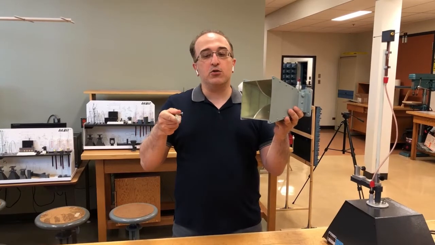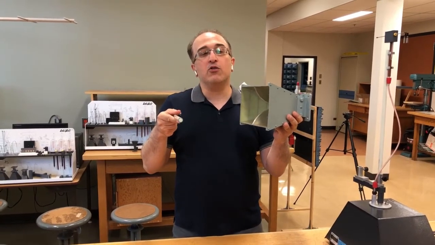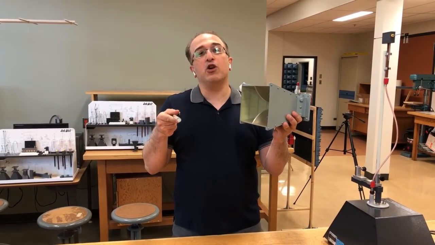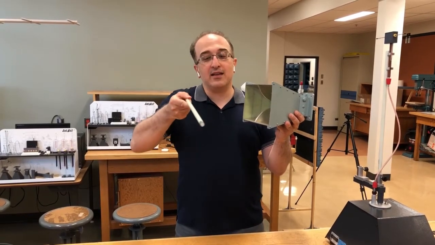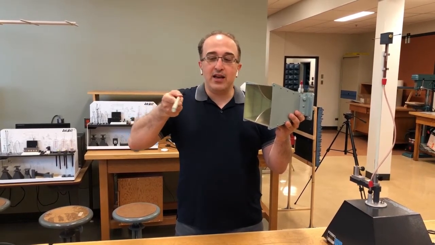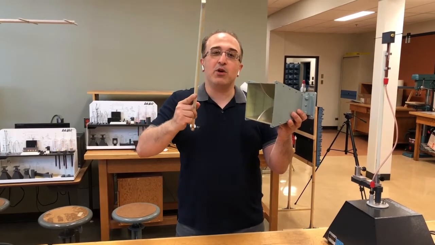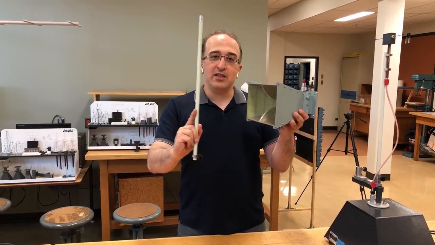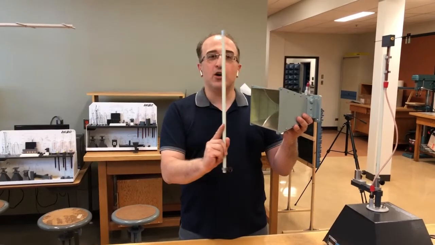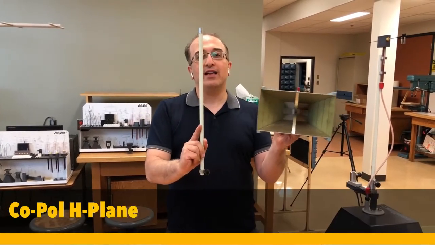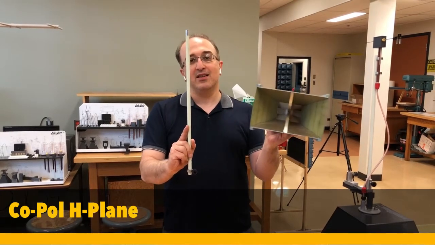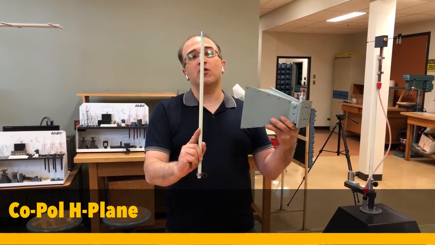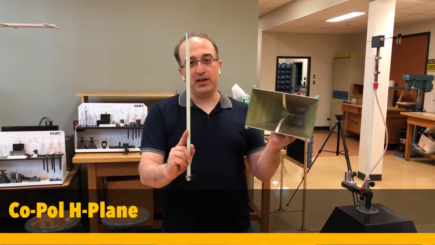Then what we're going to do in the compact range is rotate the feed of the reflector by 90 degrees. When we rotate the feed of the reflector by 90 degrees, essentially the illuminating electric field will rotate by 90 degrees. Now, this would be the one that's illuminating our horn antenna, and I'm going to do exactly the same rotation. So I'm still in the H-plane. This time I'm going to be collecting co-pole H-plane.